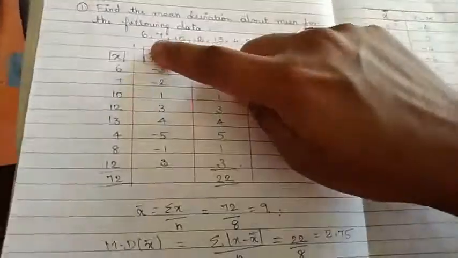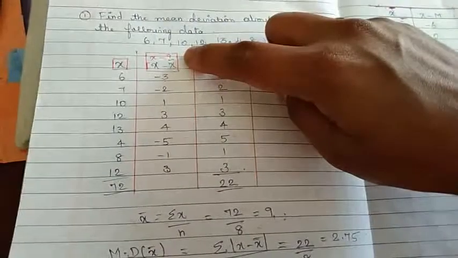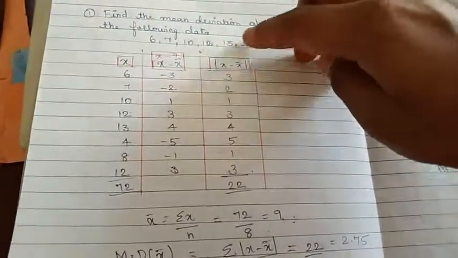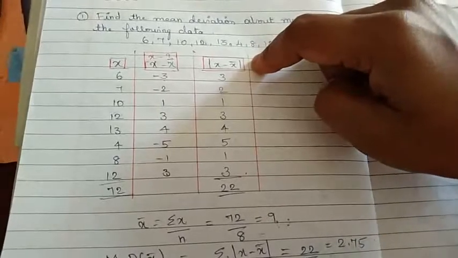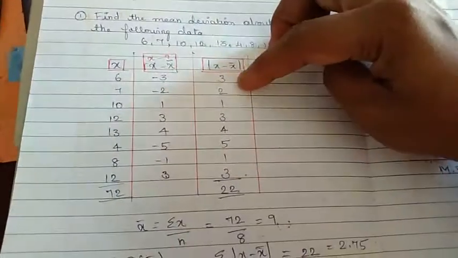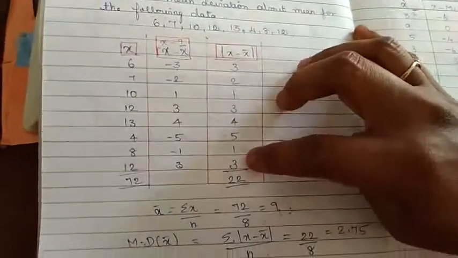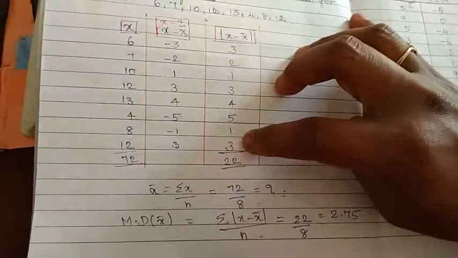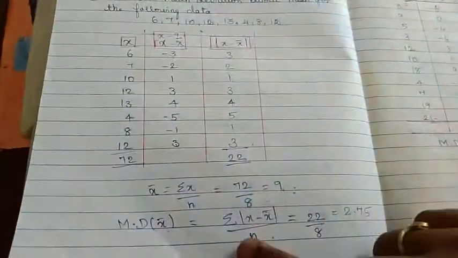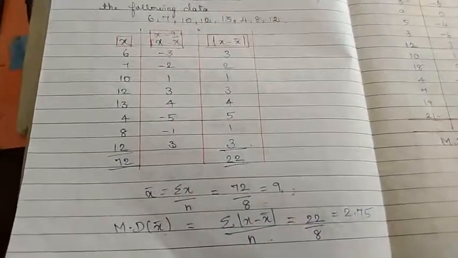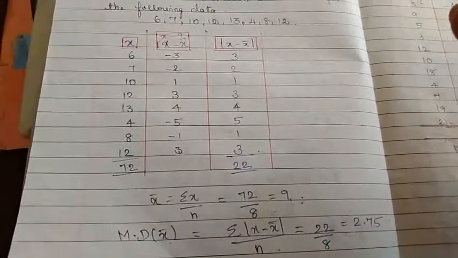After finding the mean, we have to find x minus x bar. X bar is 9. So x minus x bar. Then we have to take the absolute value of these deviations. Absolute value means you should ignore the sign. If it is going to be negative, you have to take it as positive. Now for these deviations, we need to find the mean. What is mean formula? Summation x by n. So instead of x, we are going to take these values. So summation |x minus x bar| divided by n. So 22 divided by 8. So we got the mean deviation.